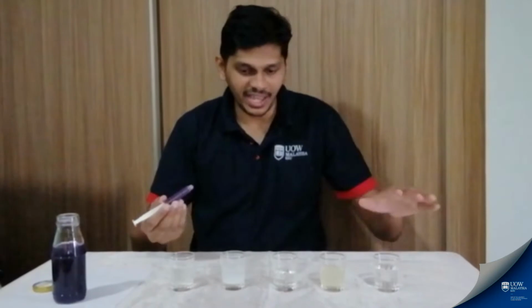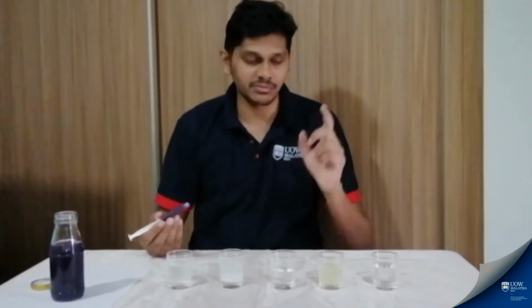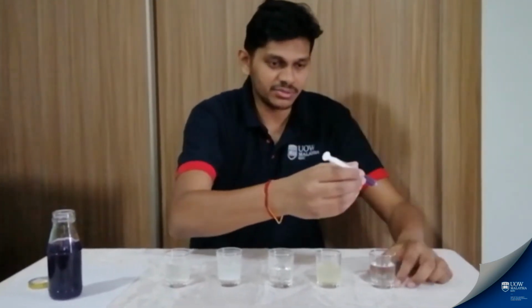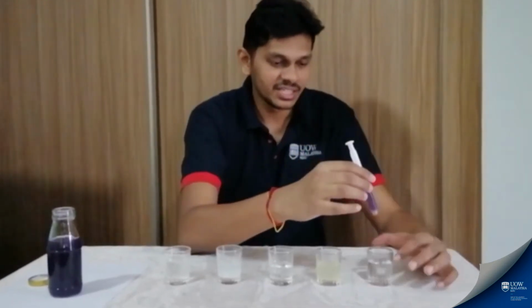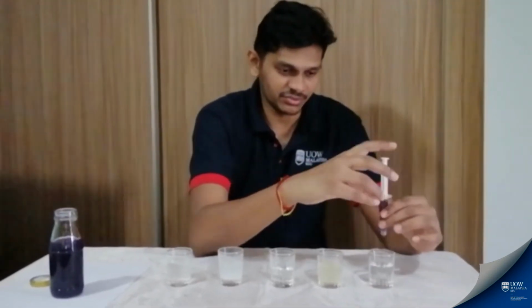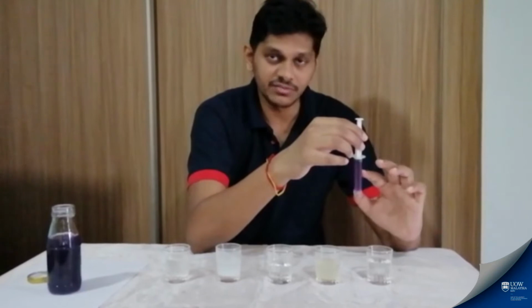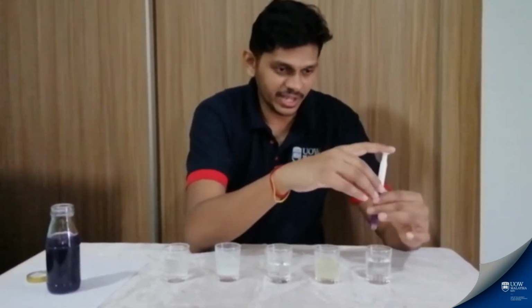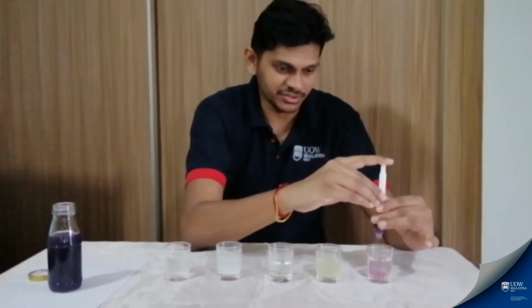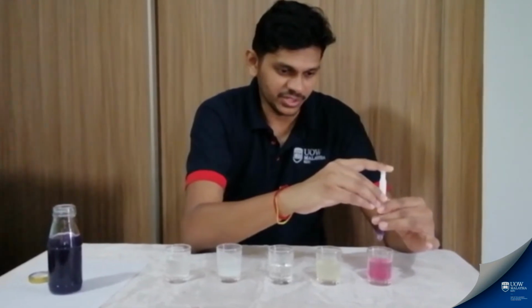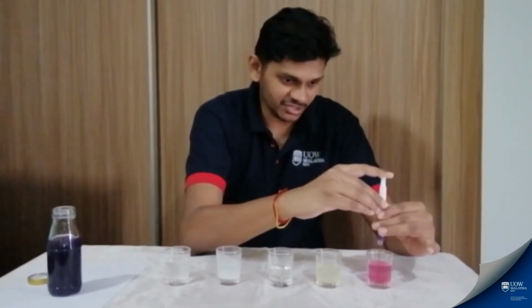Now I have 5 unlabeled solutions. I'm going to add a small amount of the homemade indicator into this first glass here. So you can see the original color of the solution is purple. Let's see what happens when you add it into the solution. Wow, the solution turns slightly pink.